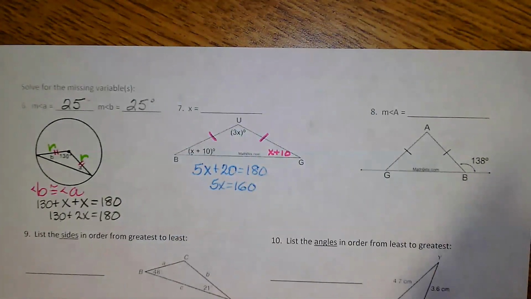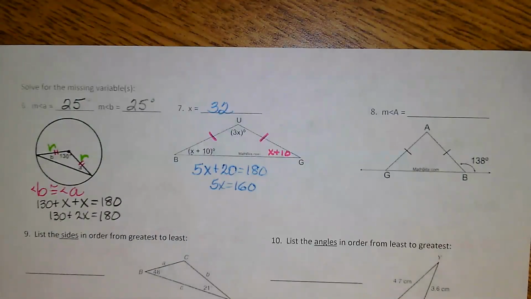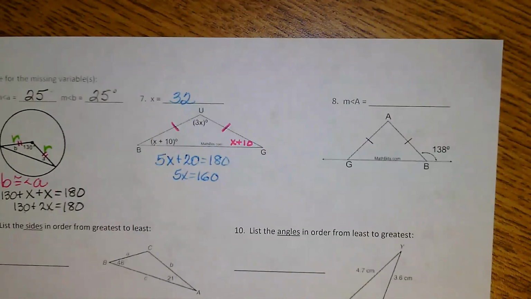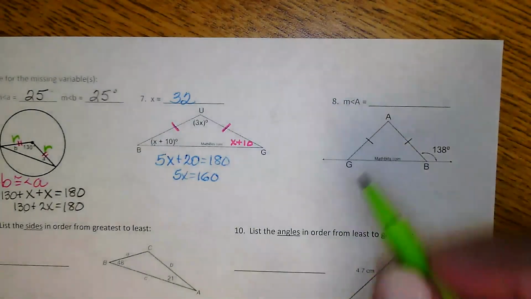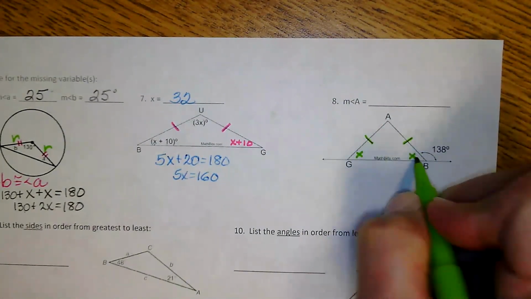And then divide, I believe x is 32. And here we've got some porches on our triangle, some exterior angles. All right, I do see that we have congruent angles, which means these two are the same.